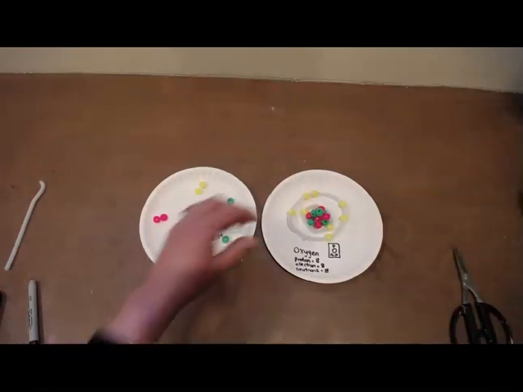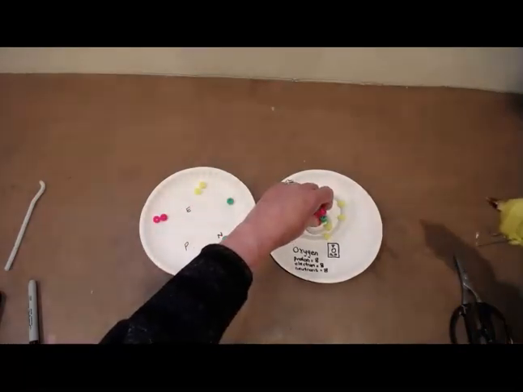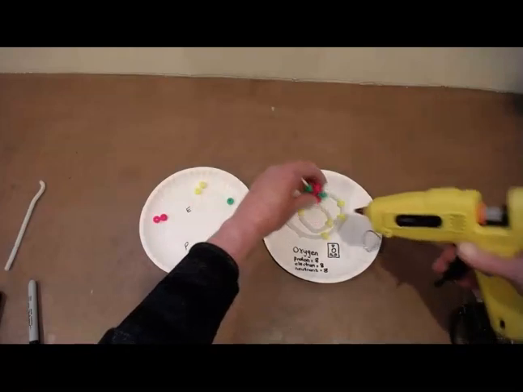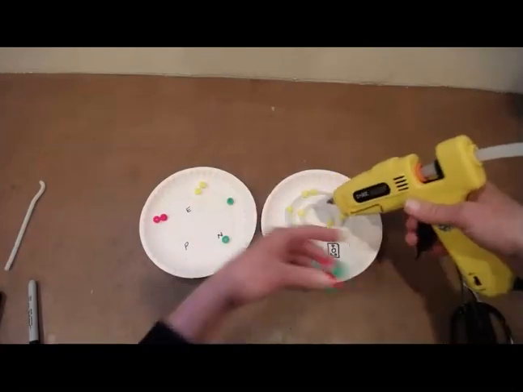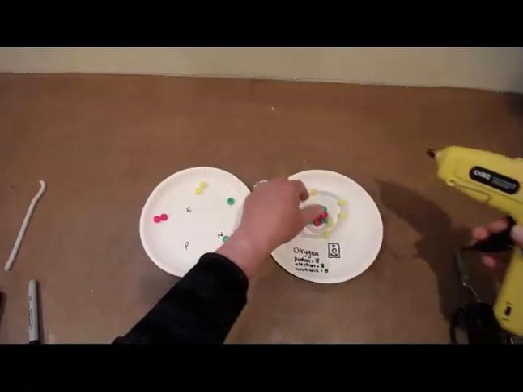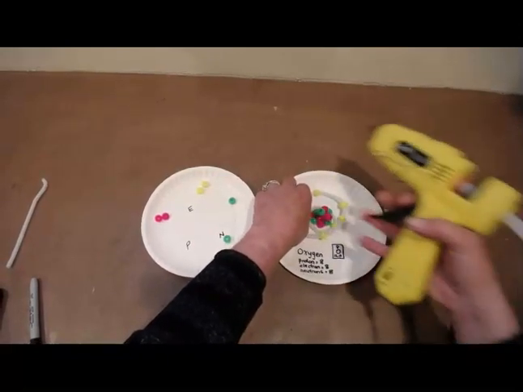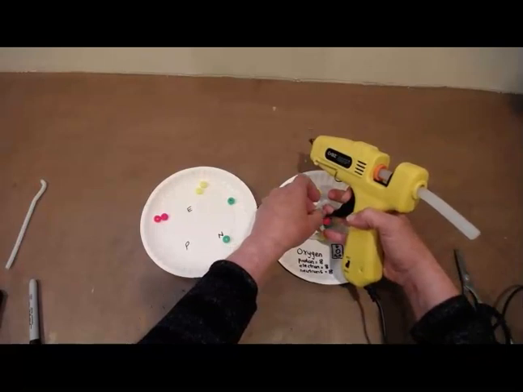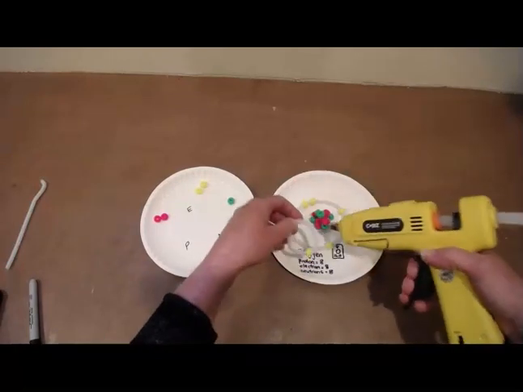And lastly, let's go ahead and take our hot glue gun to stick these down onto our plate. Otherwise, your dog or baby sister might run off with them and use them for bracelets and whatever else.